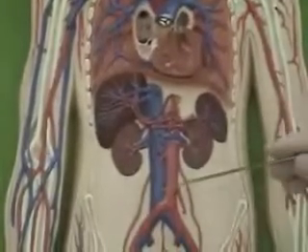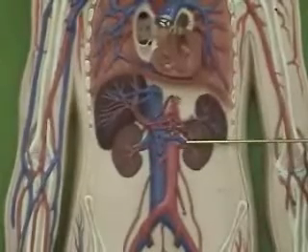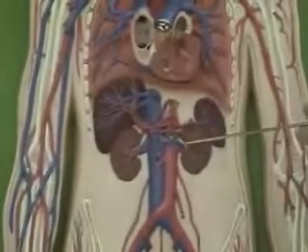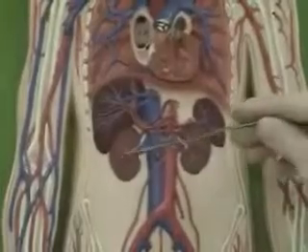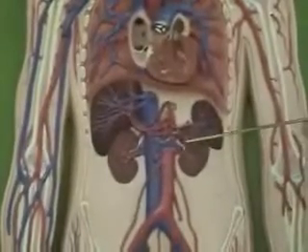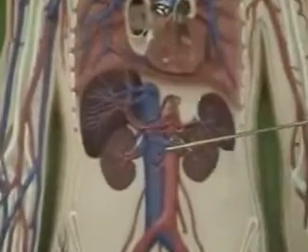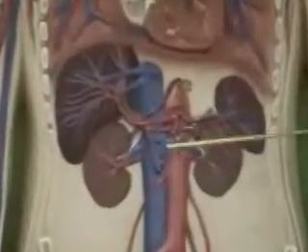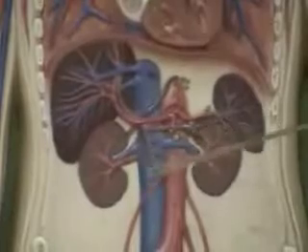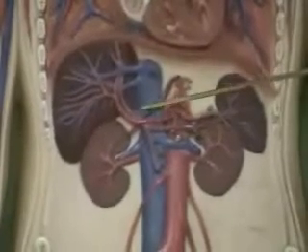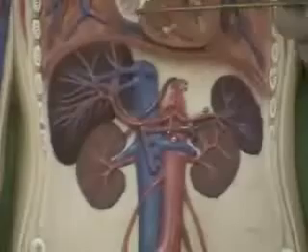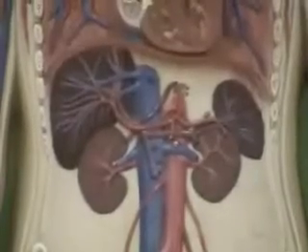Most importantly on this particular model, we can see the renal veins coming from the kidneys into the inferior vena cava. Notice those renal veins are passing on this side in front of the aorta and are anterior to the renal arteries. So here we see the renal veins coming into the inferior vena cava, and then the inferior vena cava going up through the vena cava hiatus of the diaphragm into the right atrium of the heart.